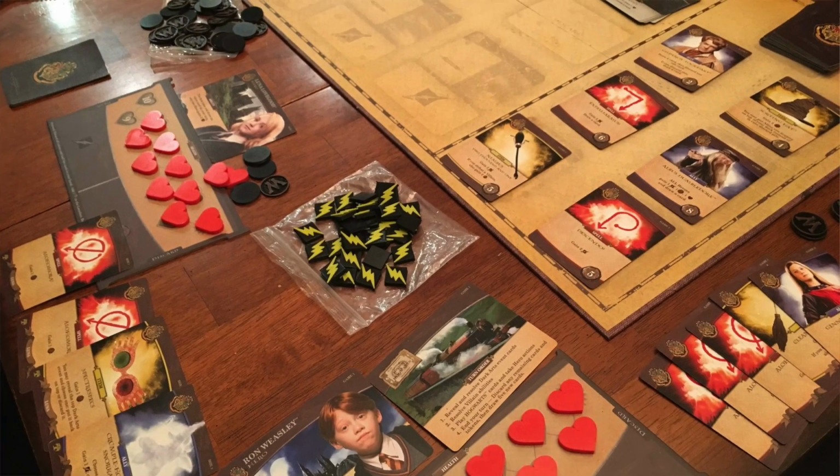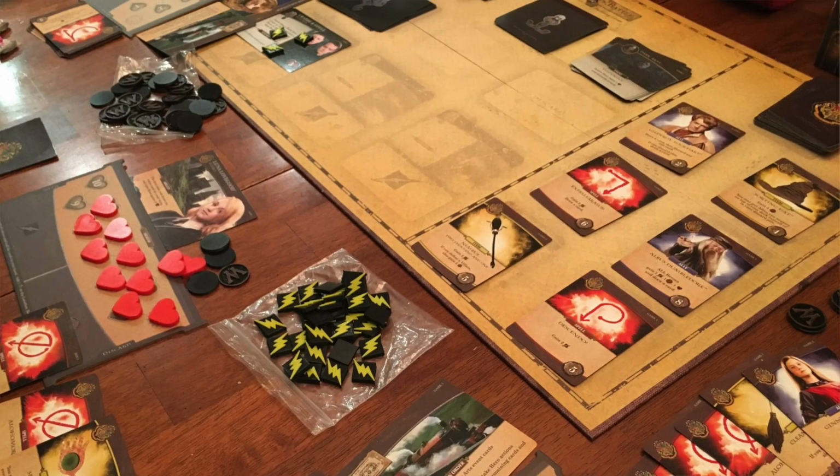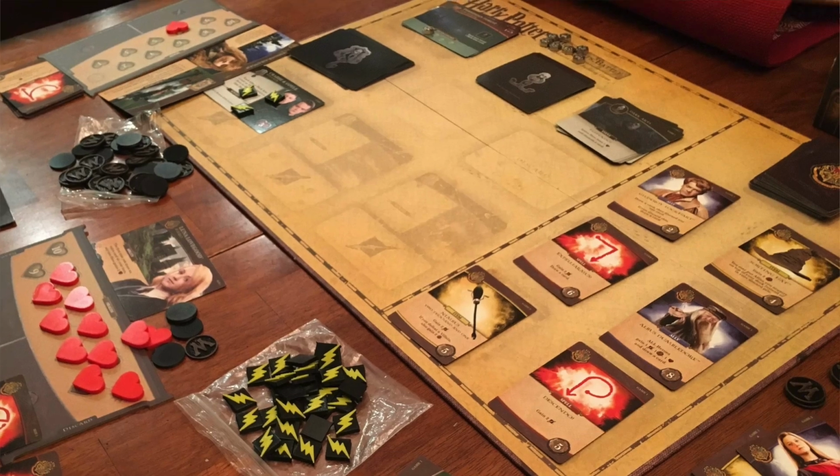I love that sense of progression throughout the campaign. I love how simple the mechanisms are. And the difficulty hit a really nice sweet spot, because it is very hard in certain episodes, but that makes it feel really good when you are able to actually win. So that's Harry Potter Hogwarts Battle.